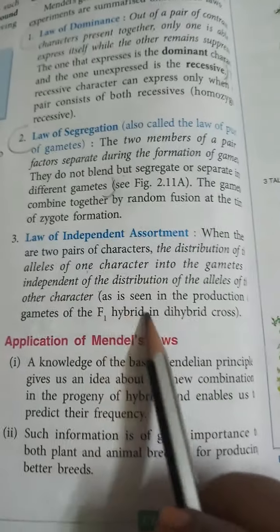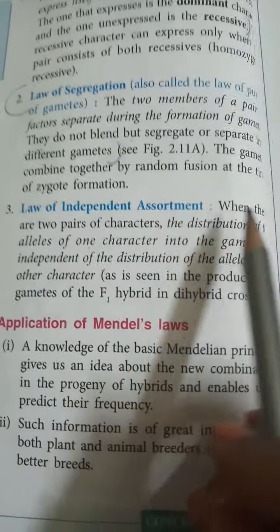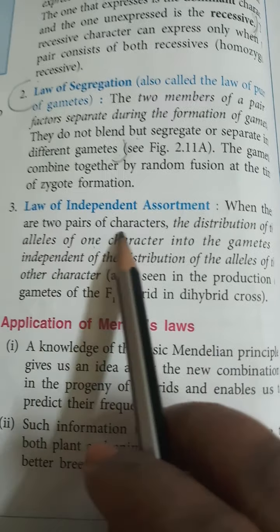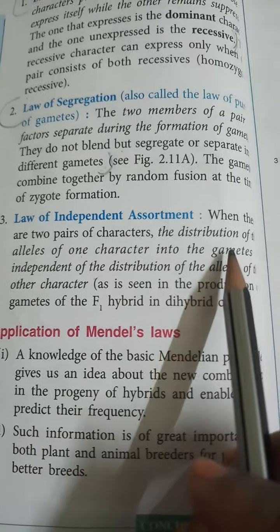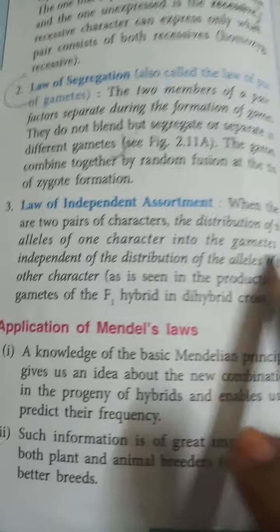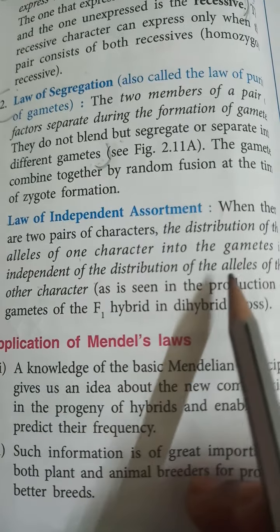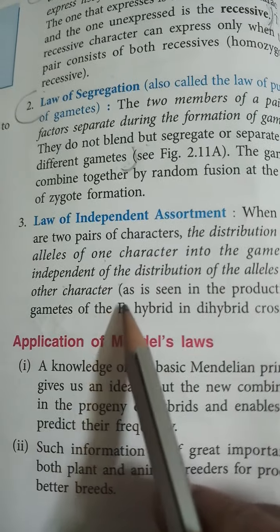Then the third law is the law of independent assortment. When there are two pairs of characters, the distribution of an allele of one character into the gamete is independent of the distribution of the allele of the other character.